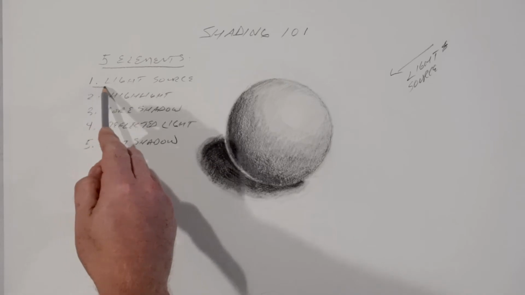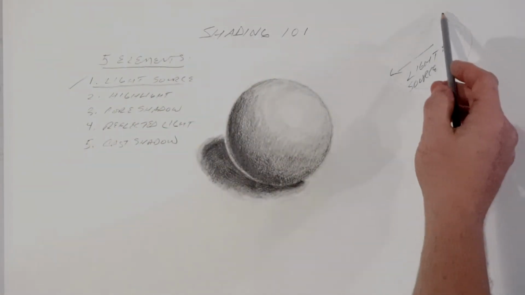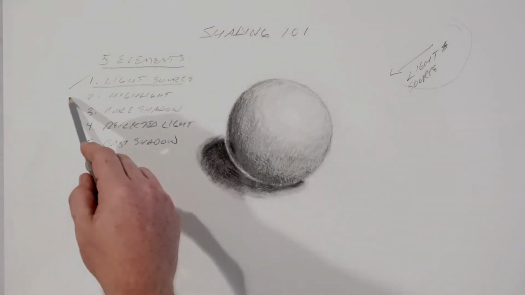Okay, now that we finished drawing our object, let's talk about the 5 elements and how they apply here. So number 1, light source. Again, from the top and the right, we've determined that. That's where our light's coming from.